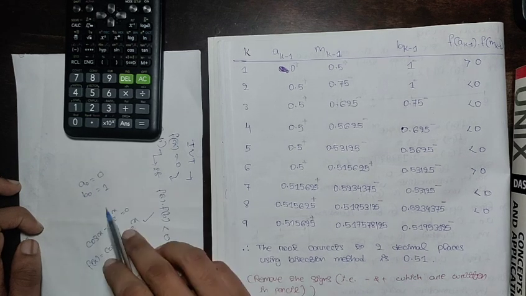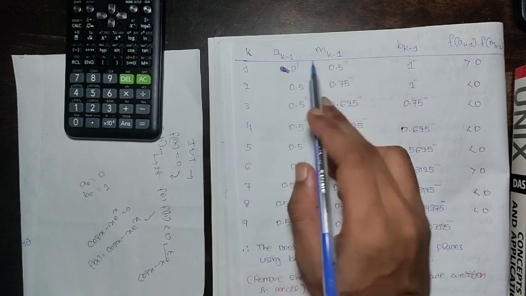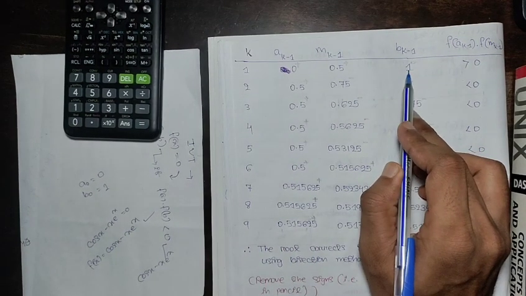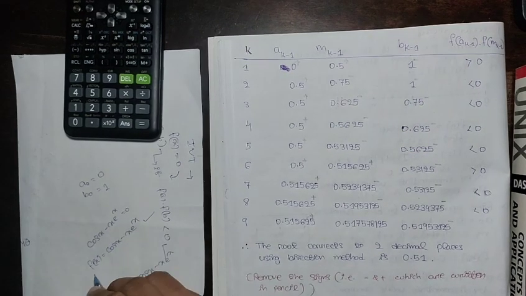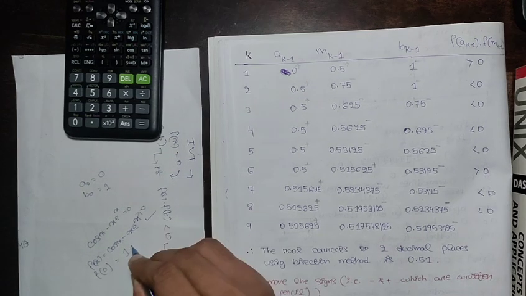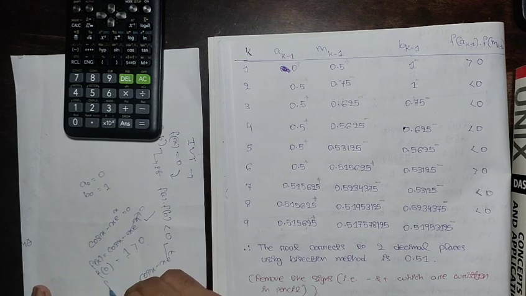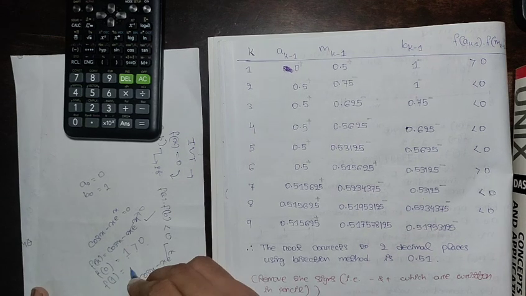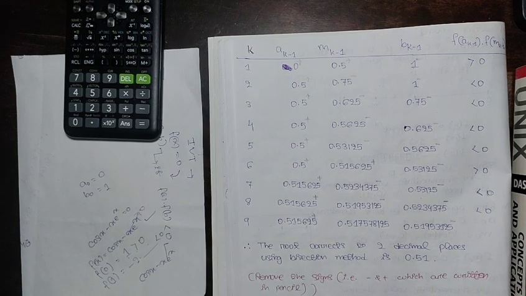Doing f of 0, cos 0 is 1, which is greater than 0, and f of 1 is minus 2 point something, which is less than 0.